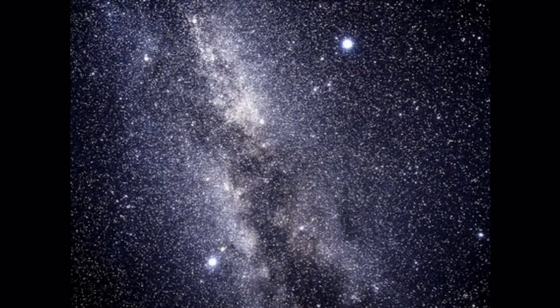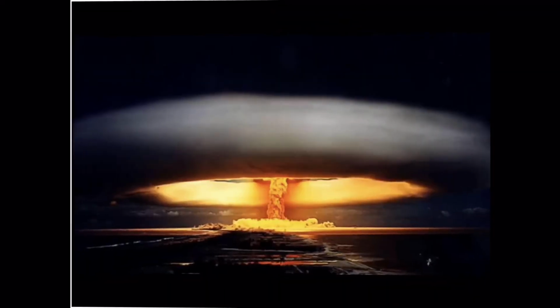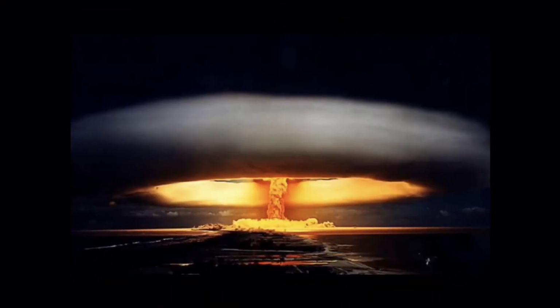We see fusion reaction everywhere. All the stars are undergoing the fusion reaction process. Plasma is squeezed by gravity confinement at the inner core of the sun. People also use fusion reaction to build the hydrogen bomb.